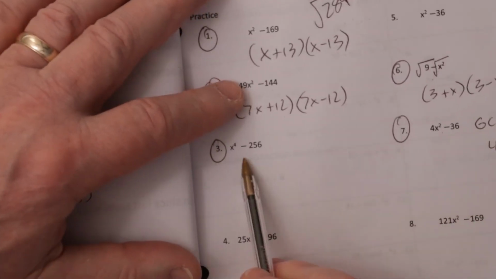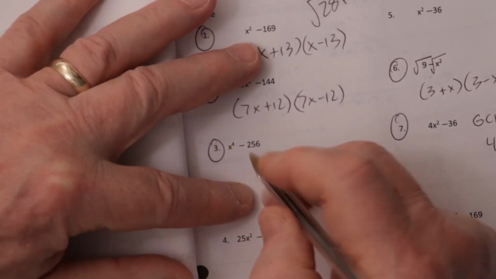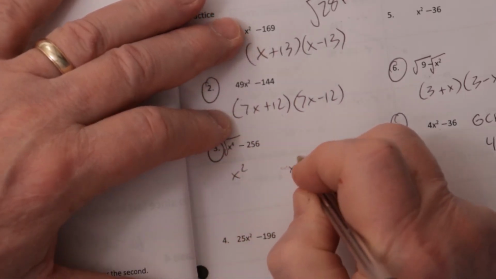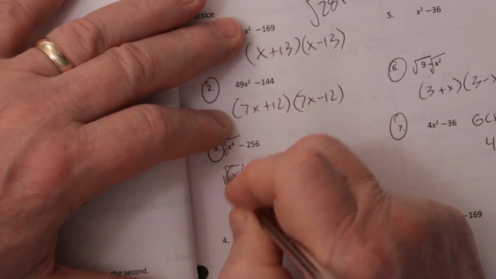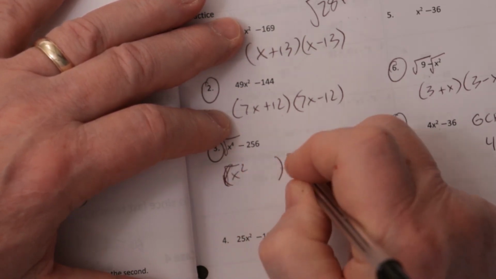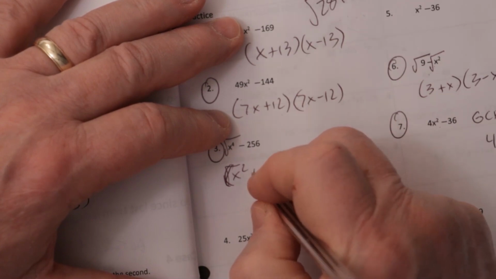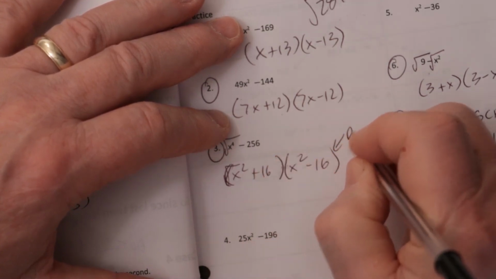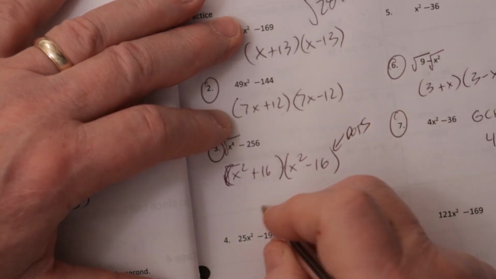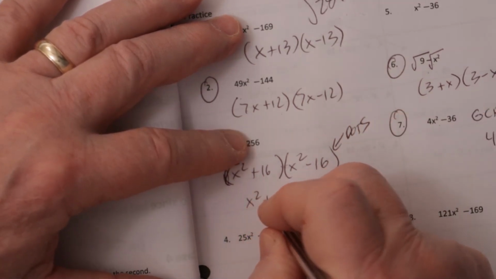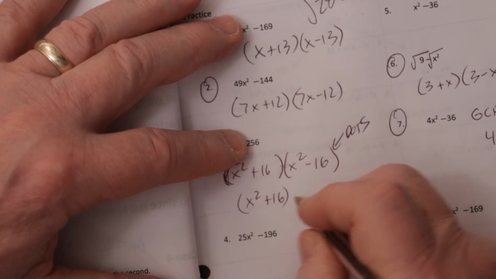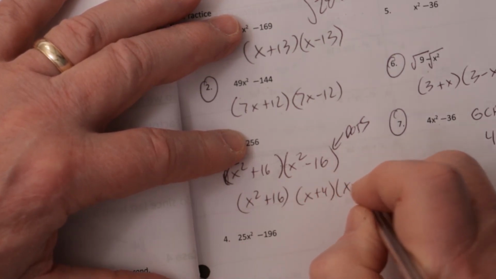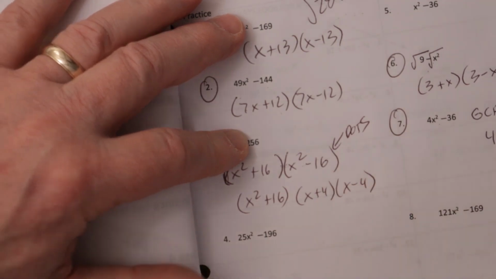And the last one is like the one I just did on the previous page. If you do the square root, you get x squared. No, I don't want that. I want parentheses. And then a plus 16 and a minus 16. And you can do dots again here. You get x squared plus 16 times x plus 4 times x minus 4. Okay.